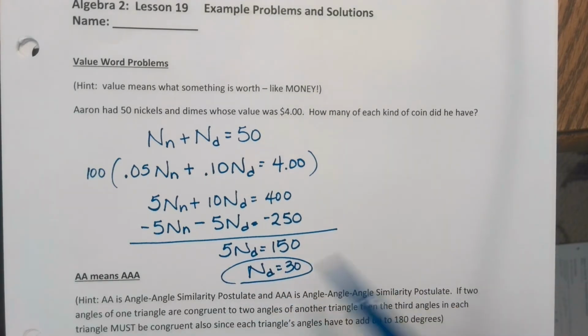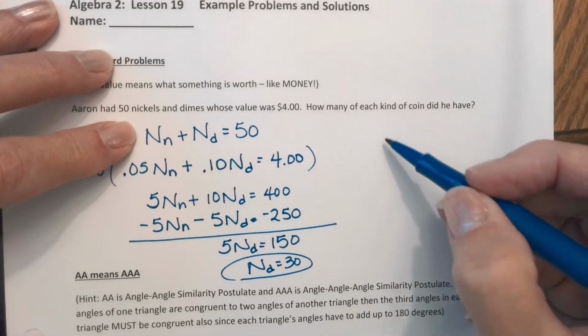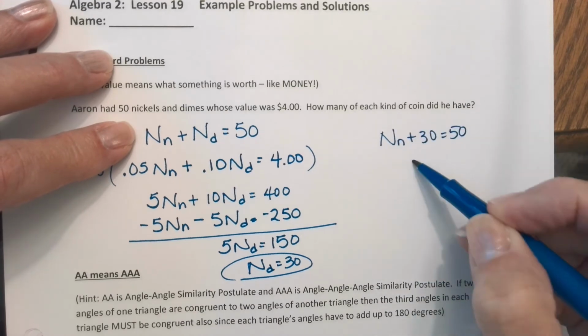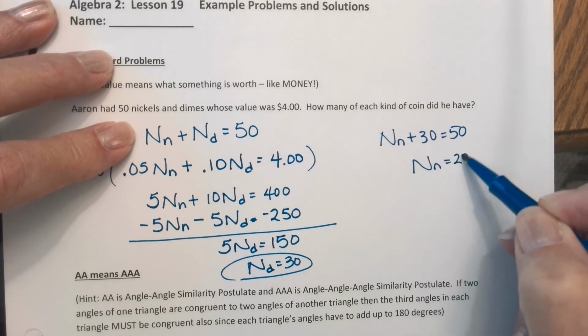If I want to find out the number of nickels, I can just put it back up here. So I know that the number of nickels plus 30 equals 50. So the number of nickels is 20.